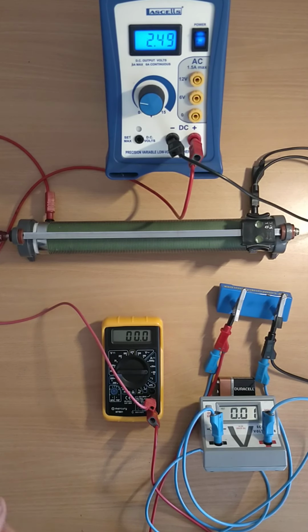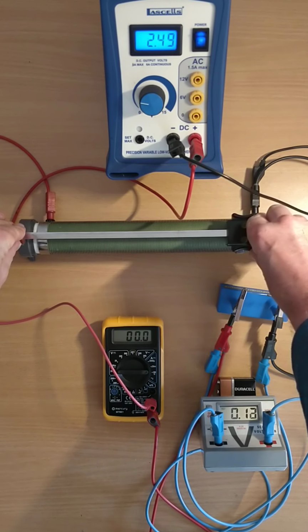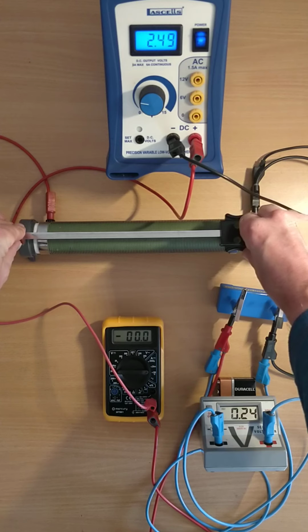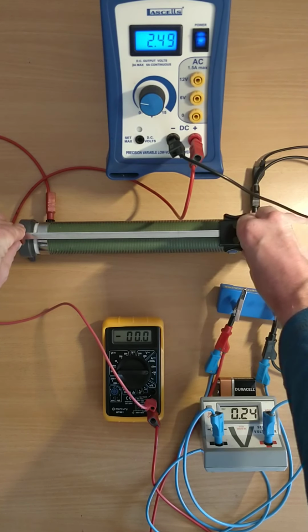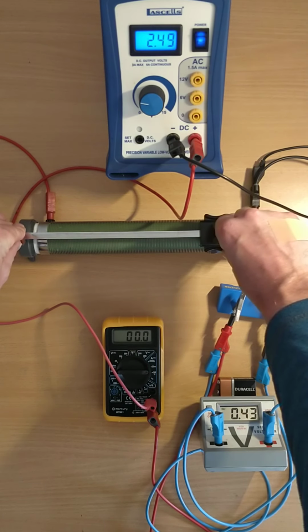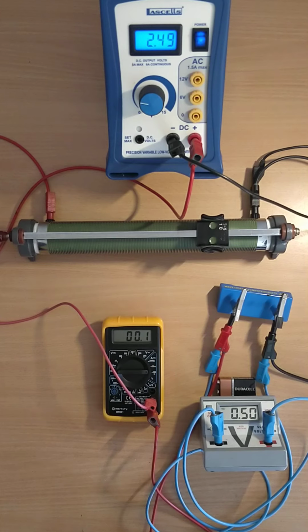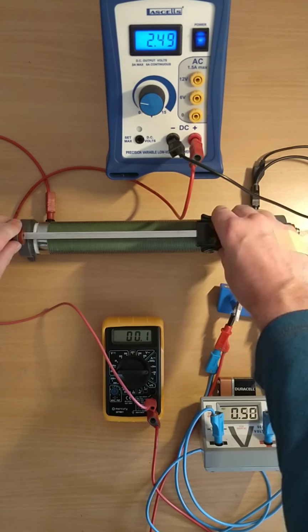Now in this case it's a bit odd, as we'll see as we move up along. If we go up to 0.1, no current. 0.2, 0. So for 0.1 and 0.2, you're putting in 0 milliamps. 0.3, 0 milliamps. 0.4, 0 milliamps. You're beginning to wonder is it working at all. 0.5, and we have 0.1 of a milliamp.